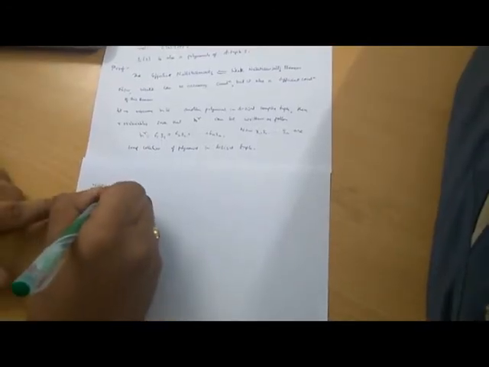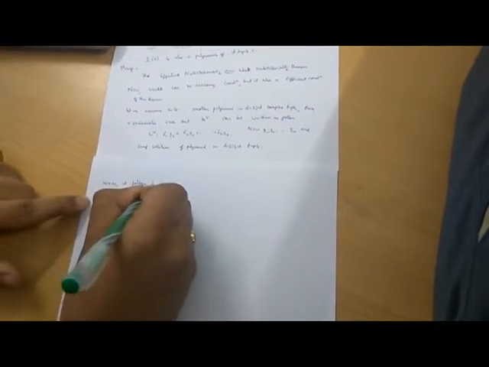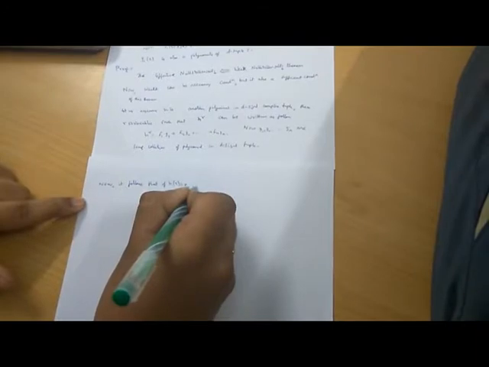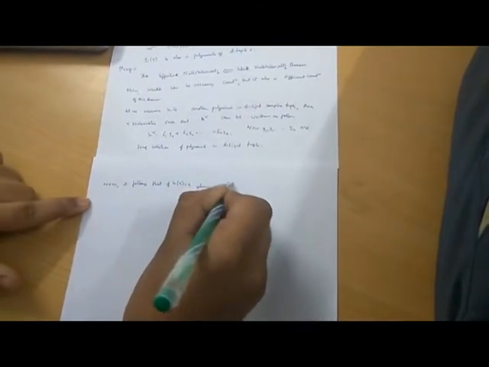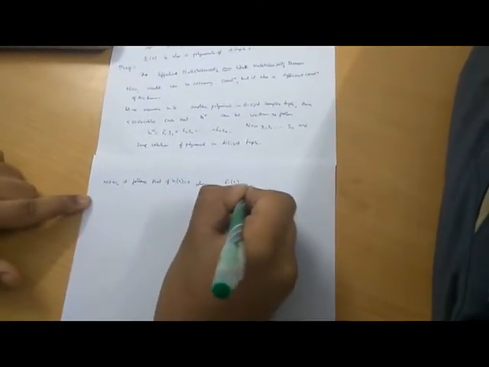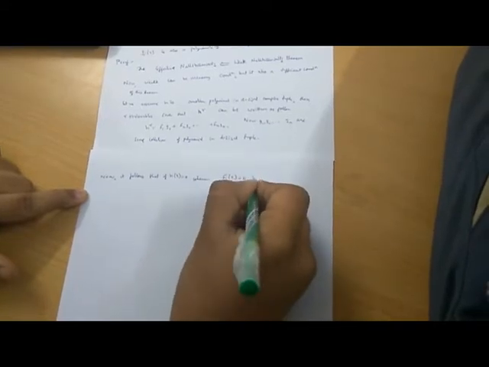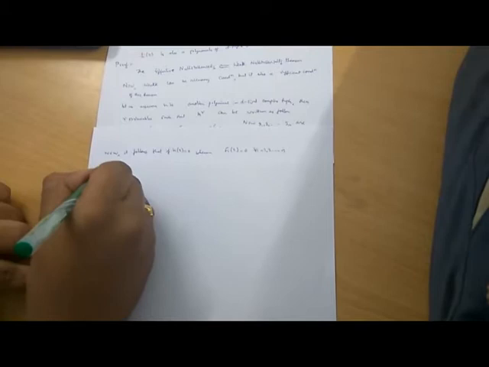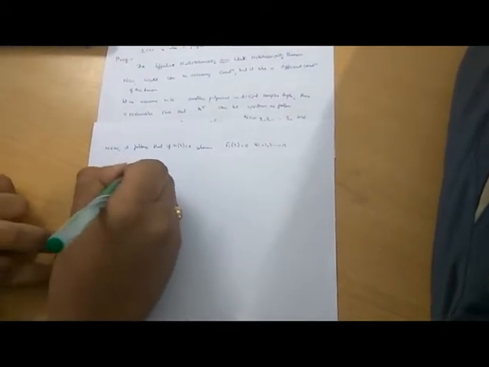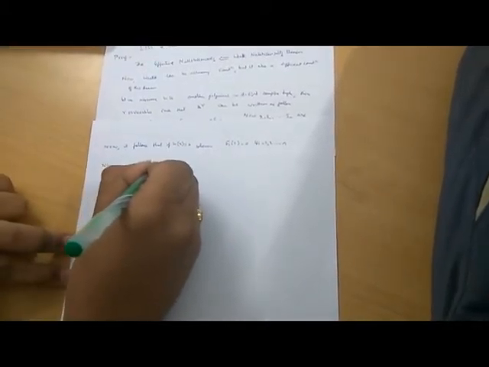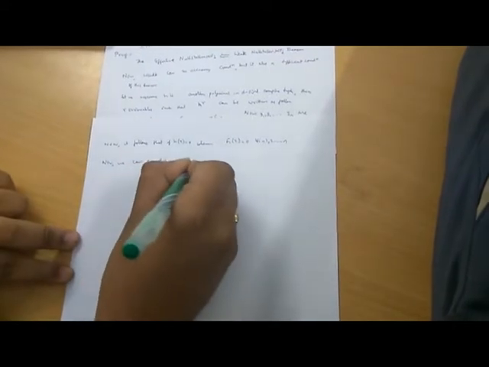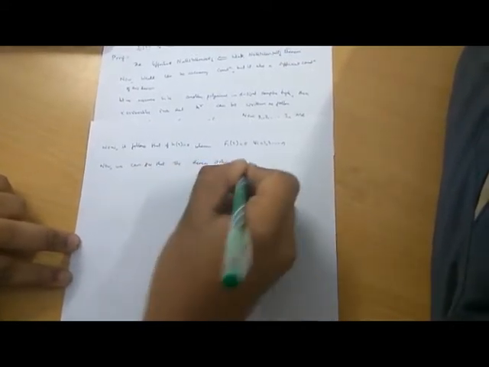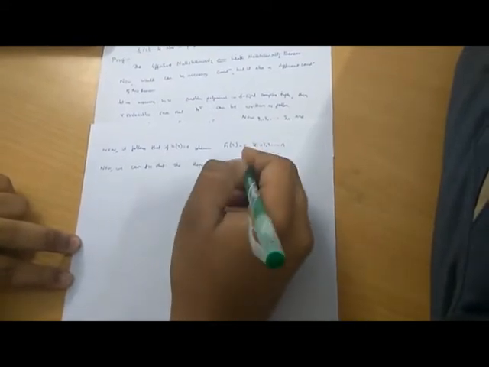Now it follows that h of z equals 0 whenever f_i of z equals 0 for all i equals 1 to n. Now we can see that the theorem statement which was given above can be seen through.